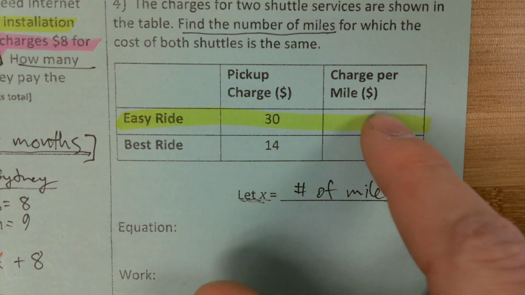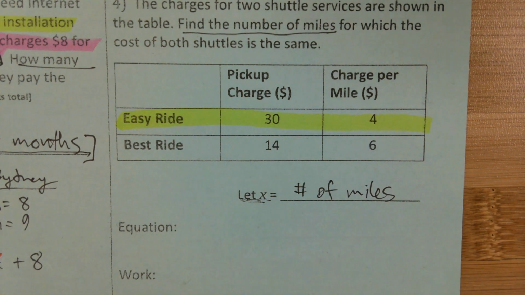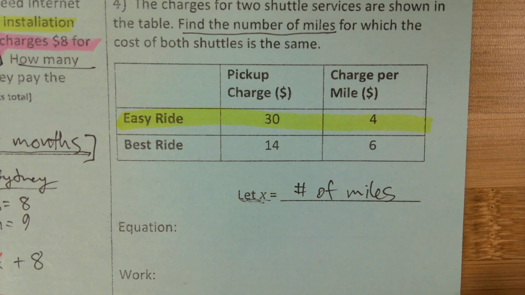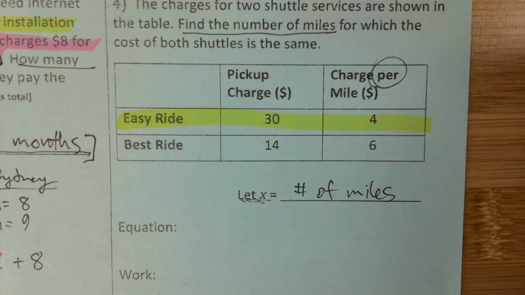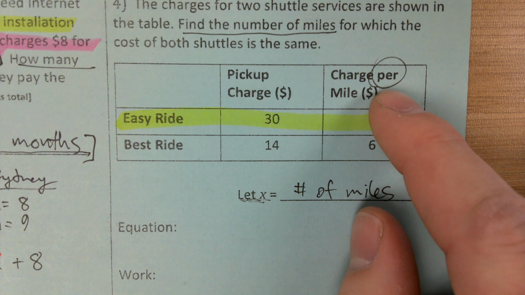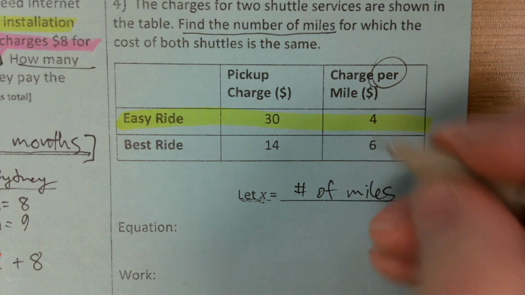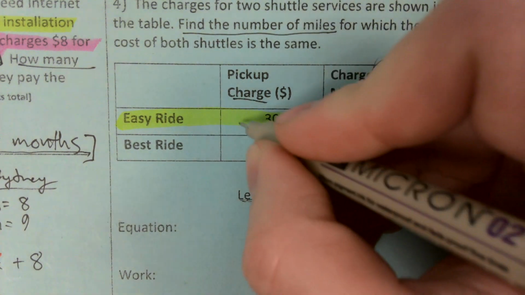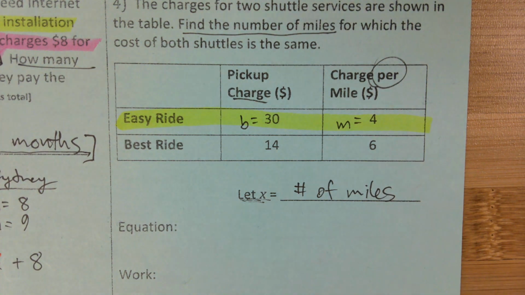So 30 and 4 need to be on one side of this equation. Which of these is our unit rate, 30 or 4? 4. How do you know that 4 is our unit rate? Because it's charged per mile. Exactly. Whenever we see per, we know that we have our unit rate. And the pickup charge, that's just a one-time fee that you only have to pay once.